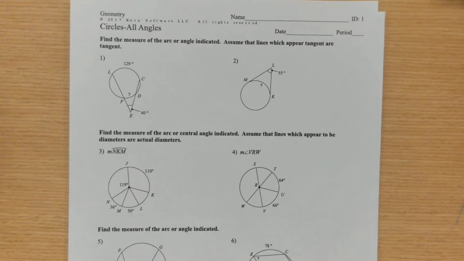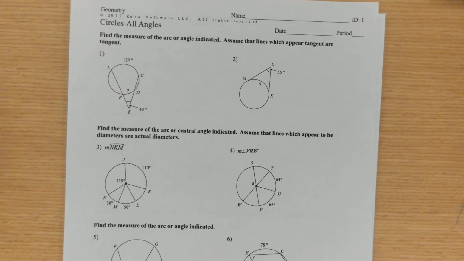Hi guys, so in this video I'm going to go over some of the questions, but not all of them, for the iDay assignment on circles and angles. I'm going to try to cover all of the different theorems that we did in class and show you which problems use which theorems. So let's begin with the first two problems.